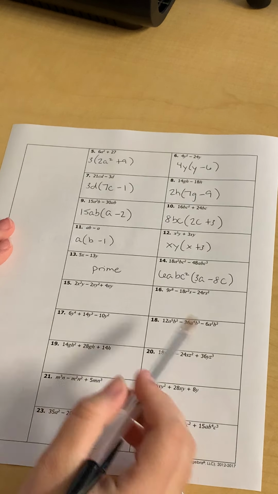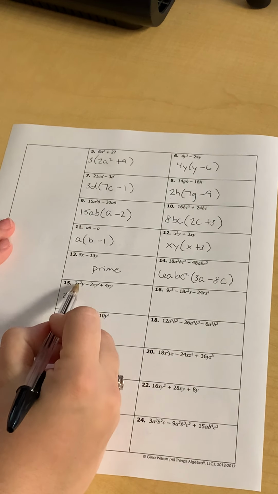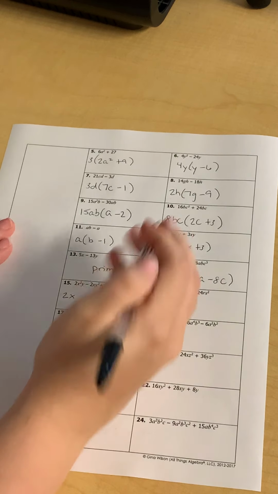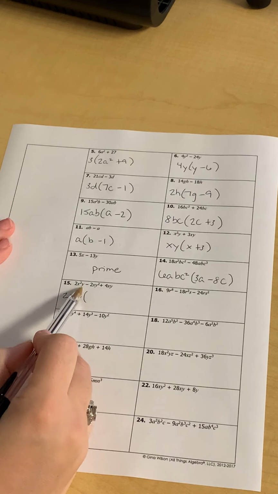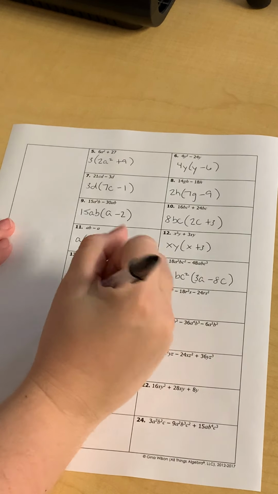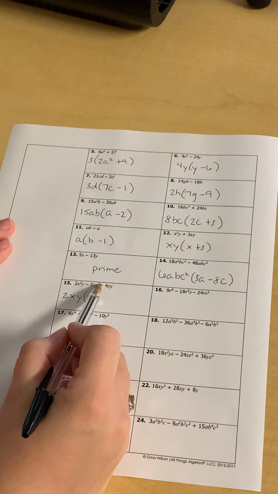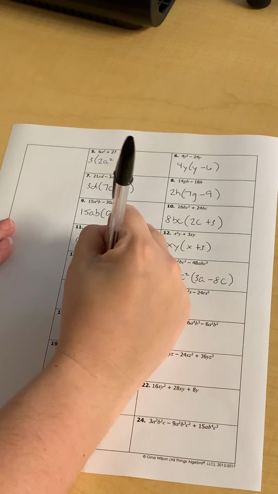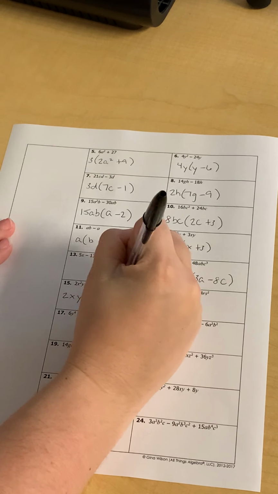15. We can take a 2 out of each of those. We can take an x out of each of those. And we can take a y out of each of those. 2x squared y divided by 2xy is x. Negative 2xy squared divided by 2xy is negative y. And 4xy divided by 2xy is 2.